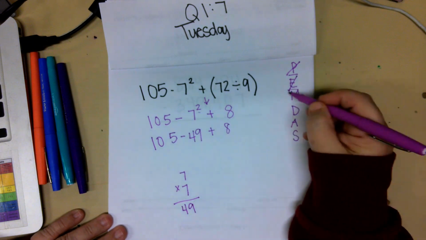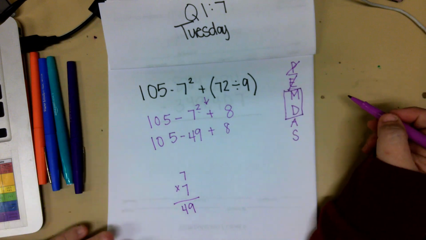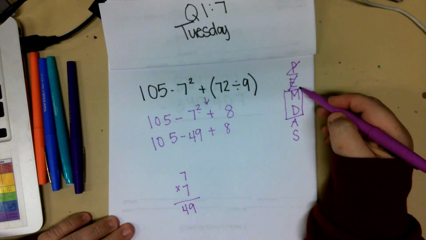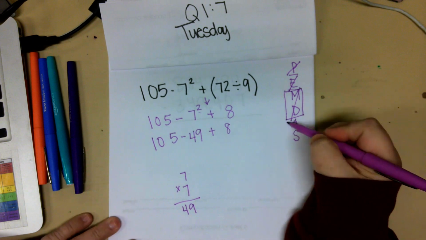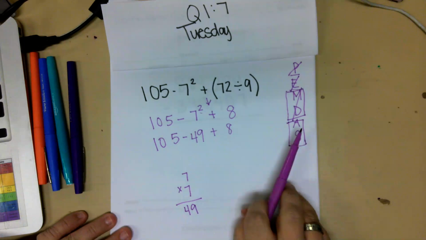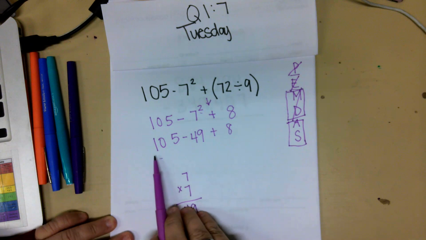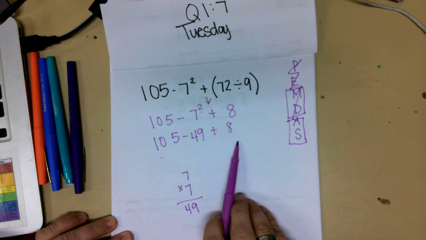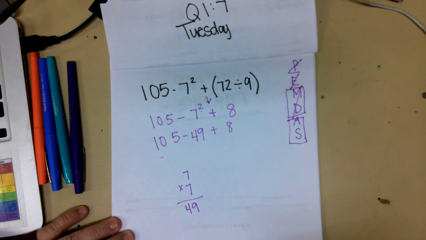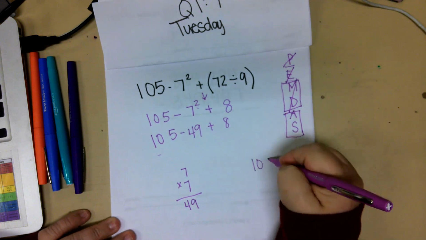Our next section would be multiplication and division, but in what's left, there aren't any, so we can just cross that out, and now we're down to addition and subtraction. Remember, we don't have to go in that order once we're to these because they're married, right? So we're just going to go from left to right as if we're reading. So 105 minus 49, I'm going to work that out down here.